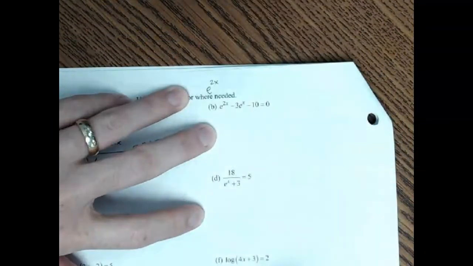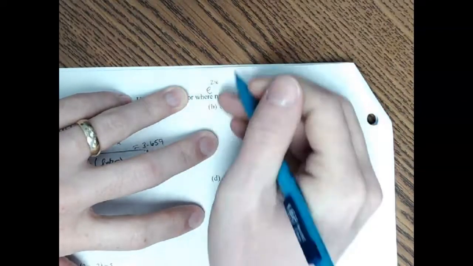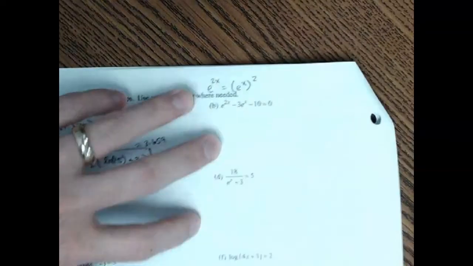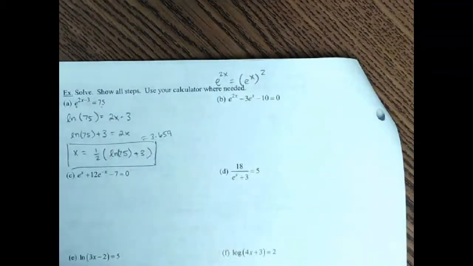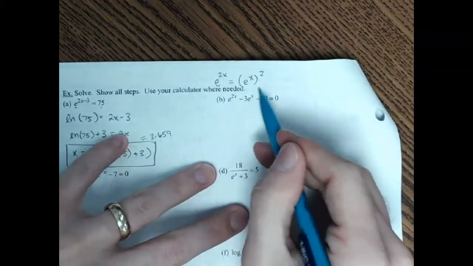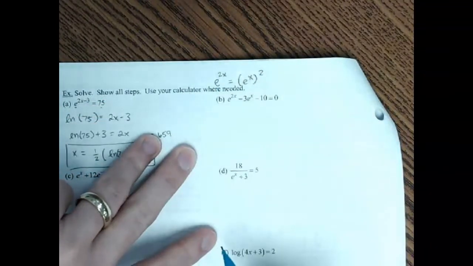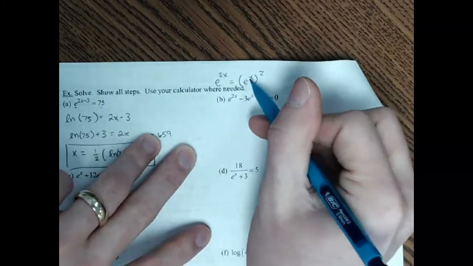If I have e to the 2x, which is 2 times x, I could rewrite that as e to the x squared. Because if you have a power to a power, what you would do in order to simplify this is you would take x times 2. So e to the 2x is the exact same thing as e to the x squared.